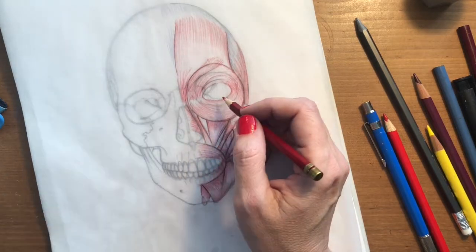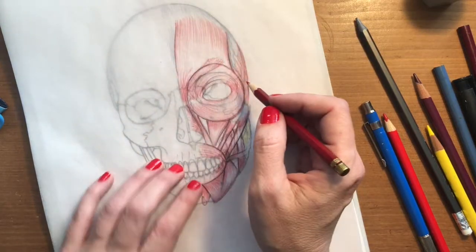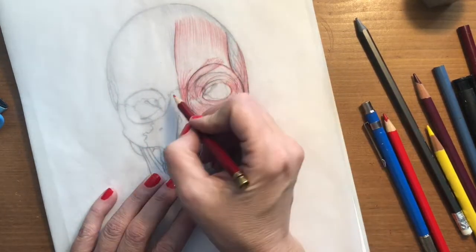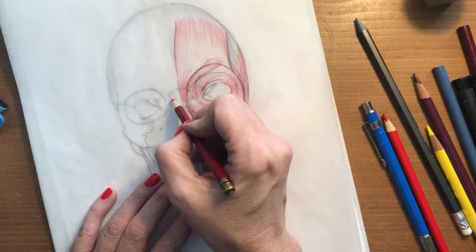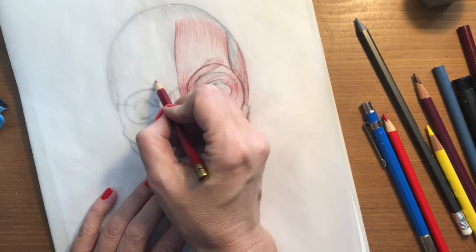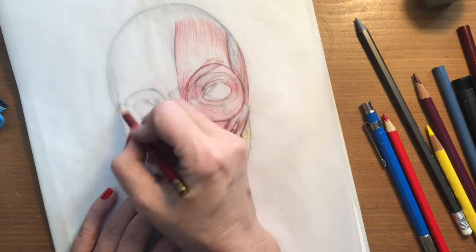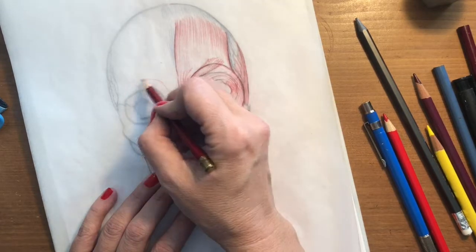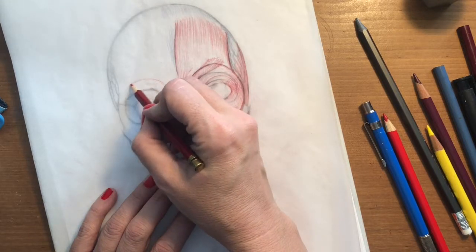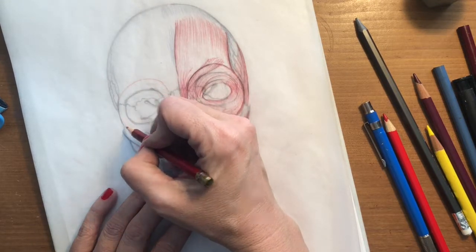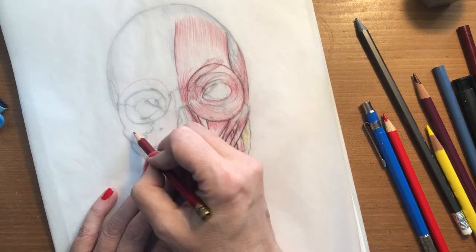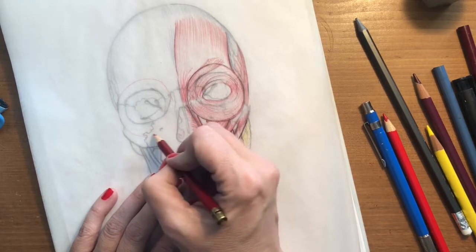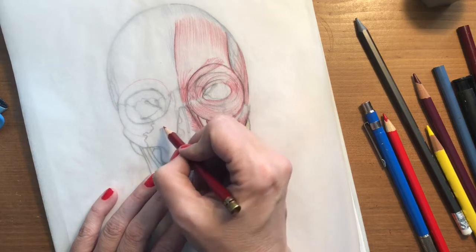And let's see here. So to start, we're going to draw just kind of a wonky circle. And it's larger than your orbit, so it's going to go up over the frontal bone. And then it's going to hang down onto the zygomatic bone and the maxilla here.